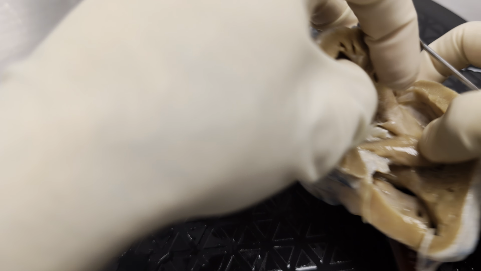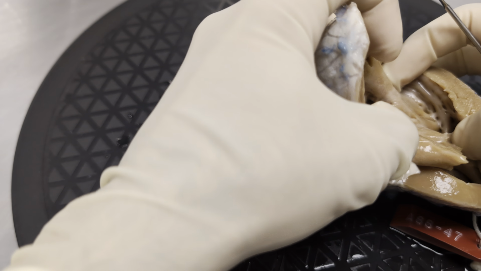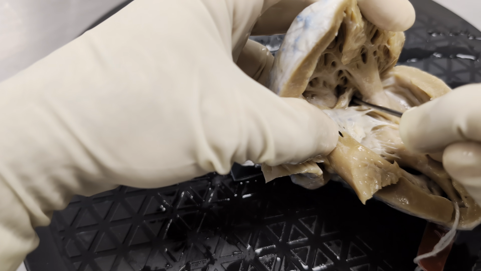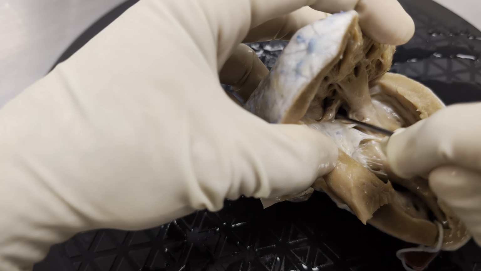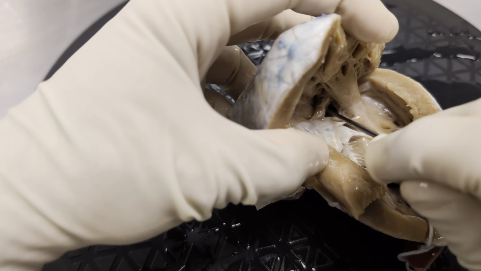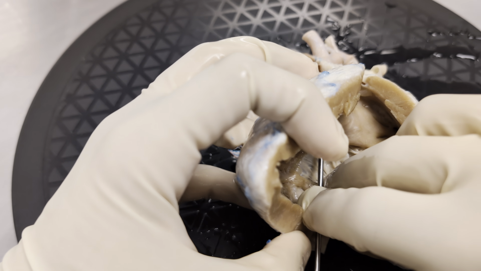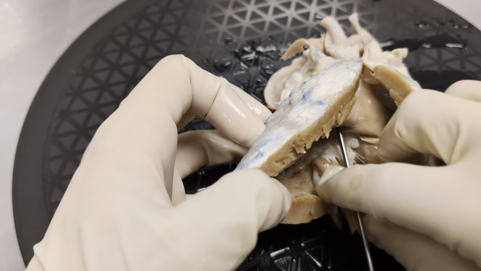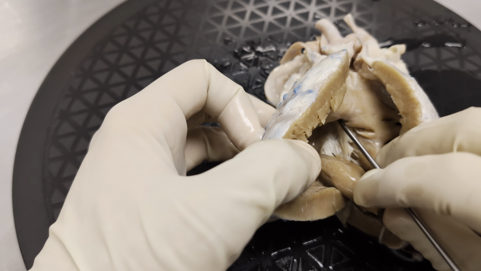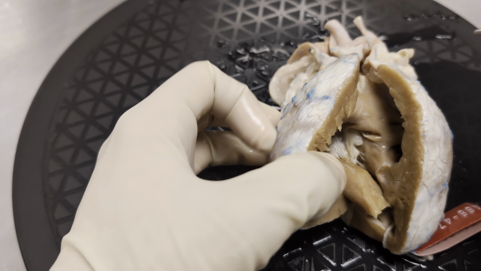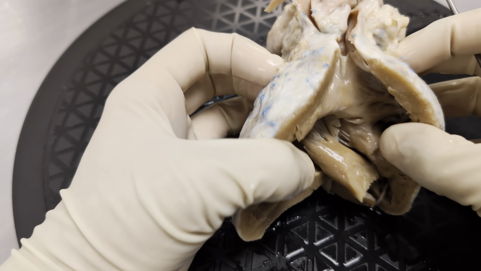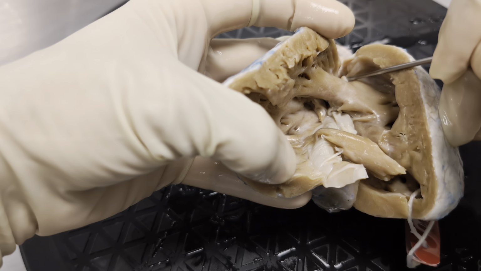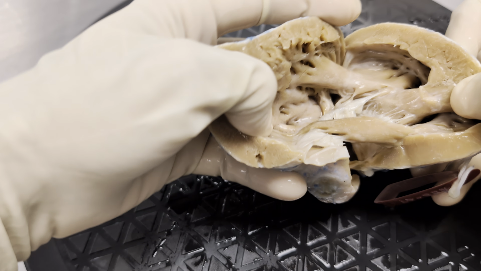And we find that the ascending aorta, in fact, arises right next to the tricuspid valve. And this is the orifice of the aorta right here. So if we placed our probe through this, we find that it comes out the ascending aorta. And so this aorta is in fact rightward and posterior to the pulmonary trunk. And both the aorta and the pulmonary trunk arise from the morphologic right ventricle.